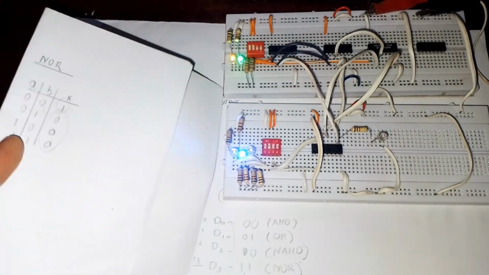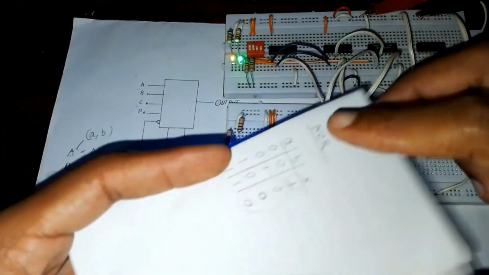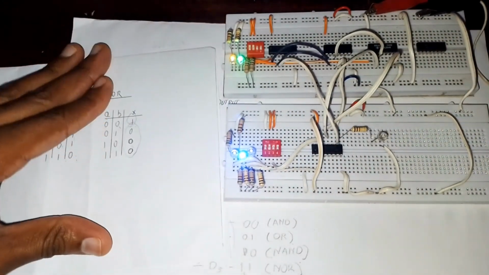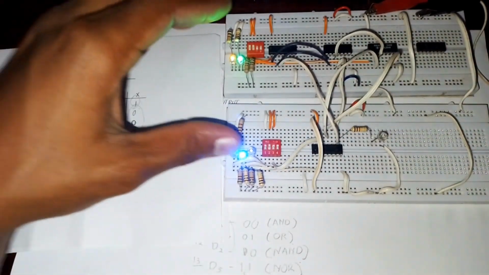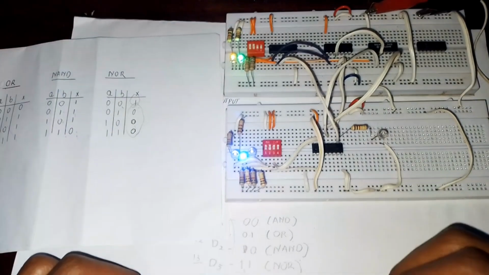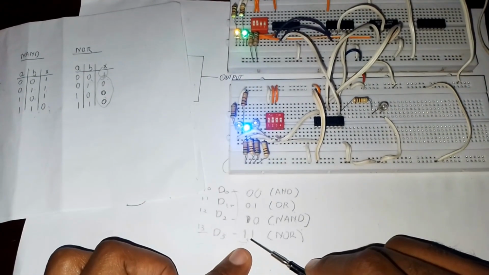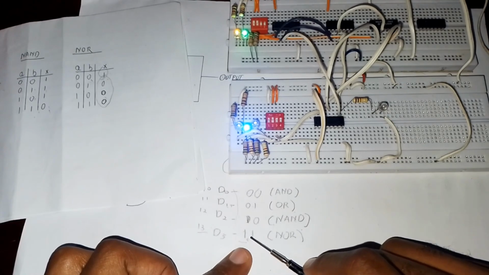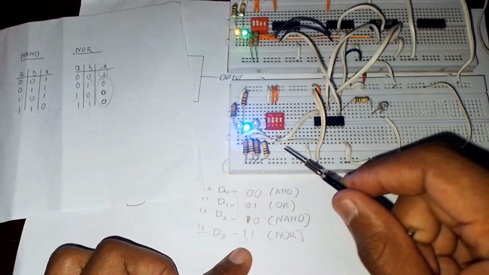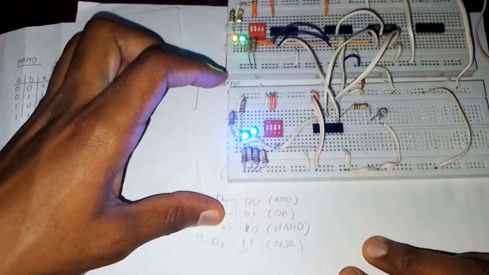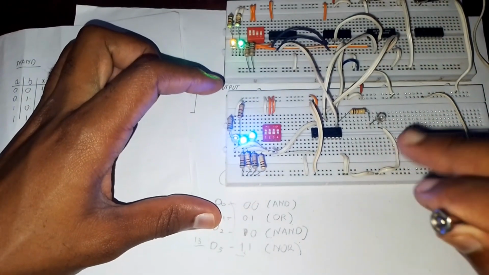Let's finalize with the NOR gate. Yes, NOR gate. So for the NOR gate, the special code is 1 1. So let's place 1 1 on our select line input, like that. Now we are doing a NOR operation.